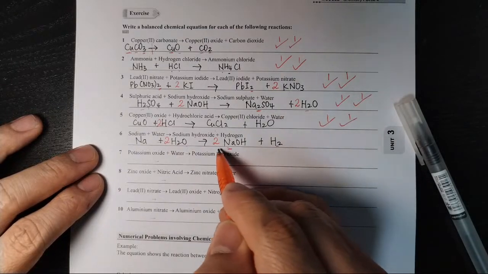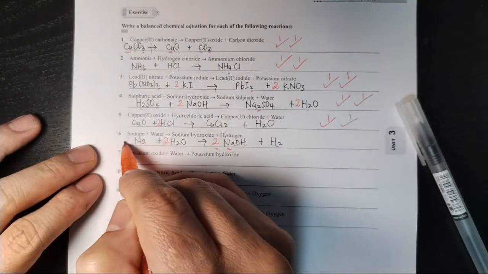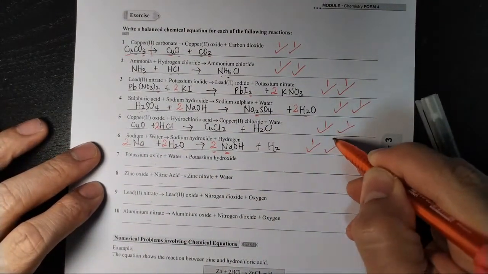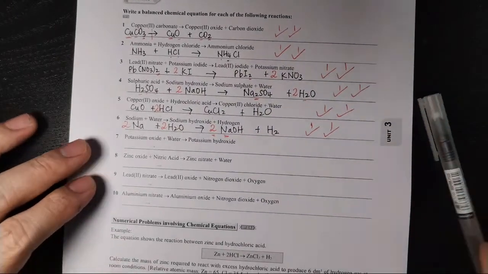Then Na here times 2, right? So here only 1, so here also times 2. So all correct. Balanced. Warm up. Okay.